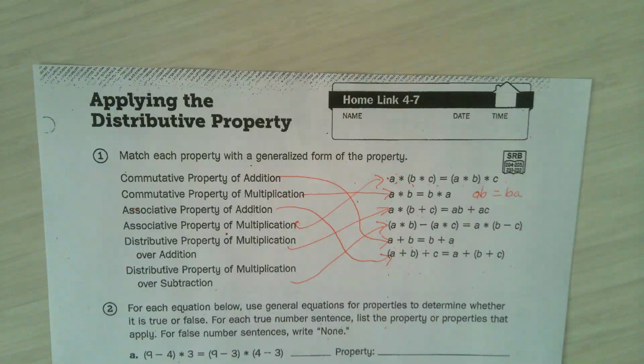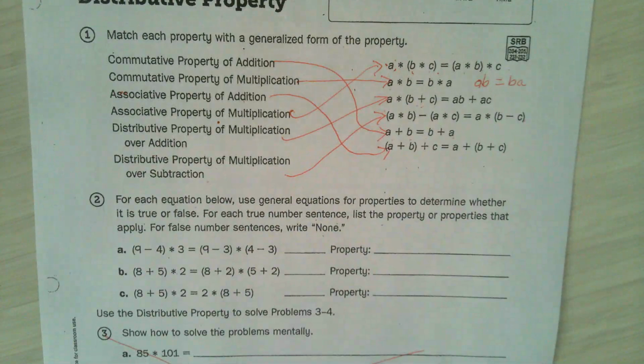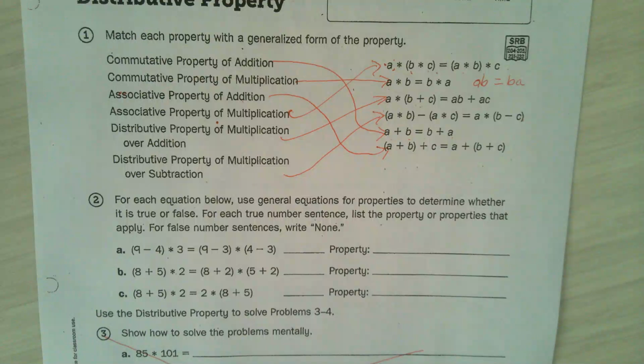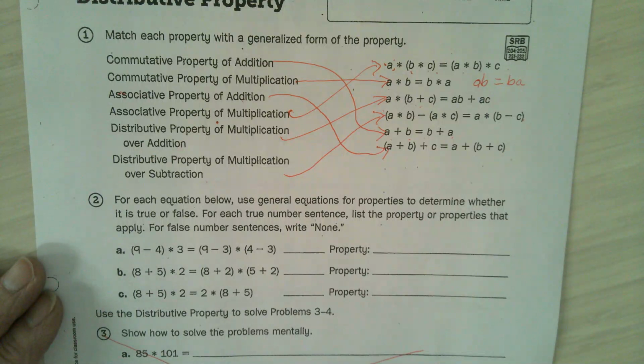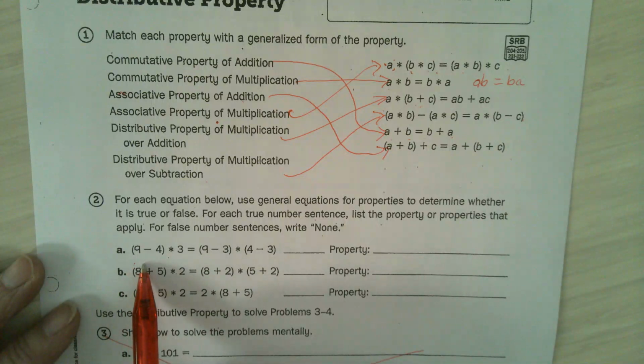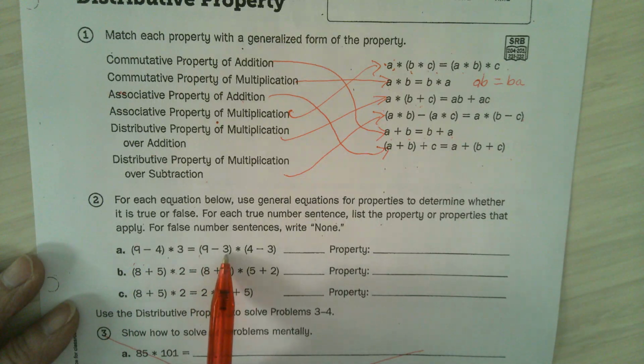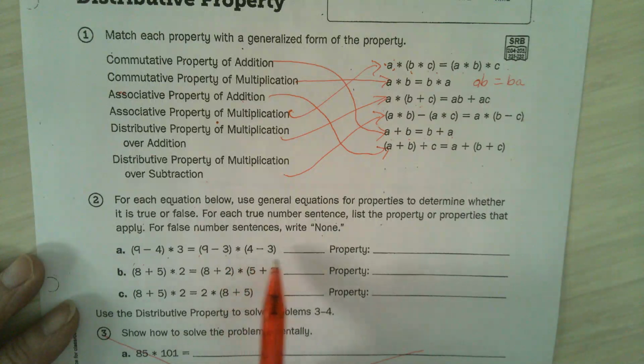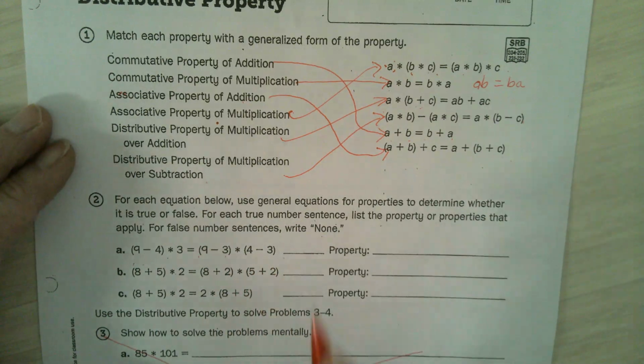Now let's go to problem number 2. For each equation below, use general equations for properties to determine whether it is true or false. For each true number sentence, list the property or properties that apply. For false number sentences, write none. Okay. 9 minus 4 equals 9 minus 3 times 4 minus 3. That is none.